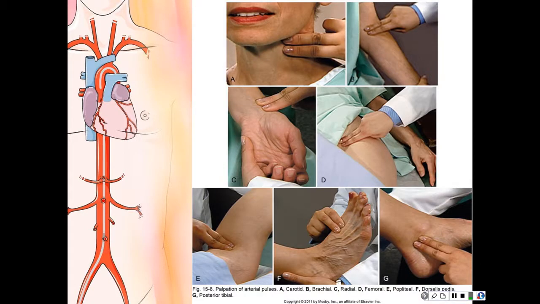So here we're doing the pulses: the carotid, the brachial, the radial, and the popliteal. I'm sorry, D is the femoral, and the posterior, number E is the popliteal, and F is the dorsalis pedis, and the posterior tibialis is G. How I find the posterior tibialis is I grab the Achilles and just lean my fingers forward right at the ankle level, and I always find it.